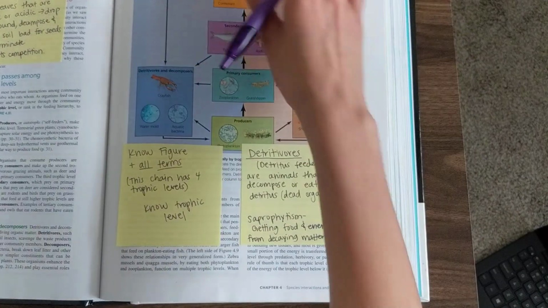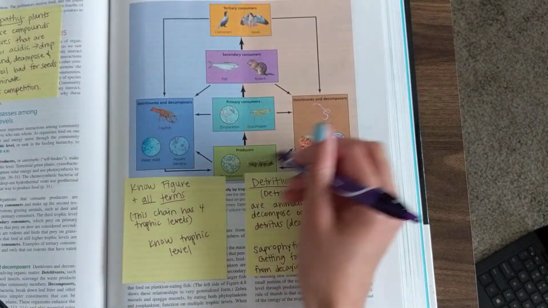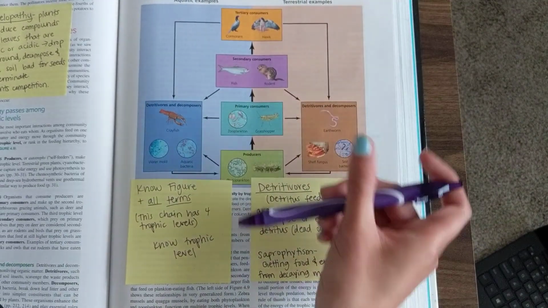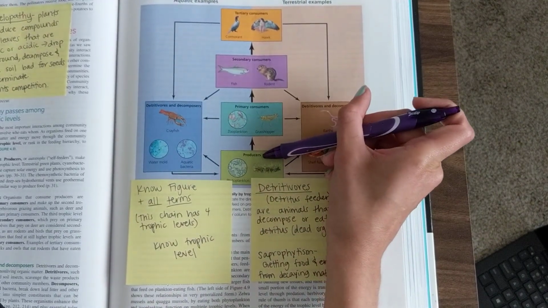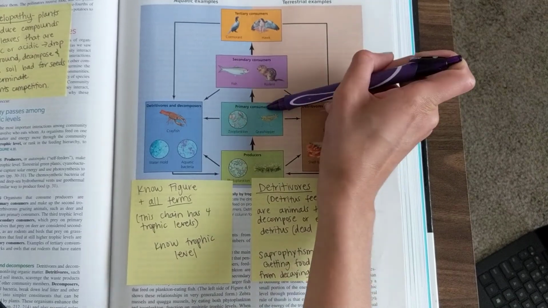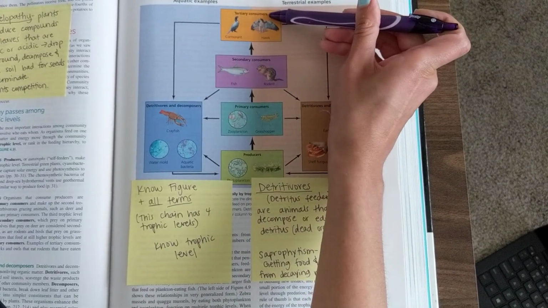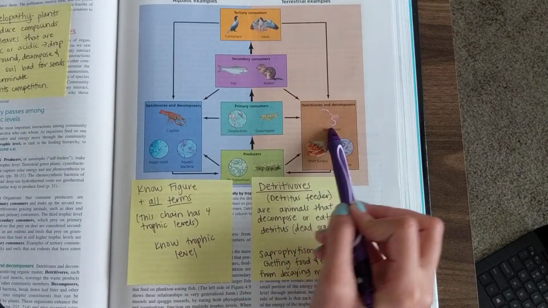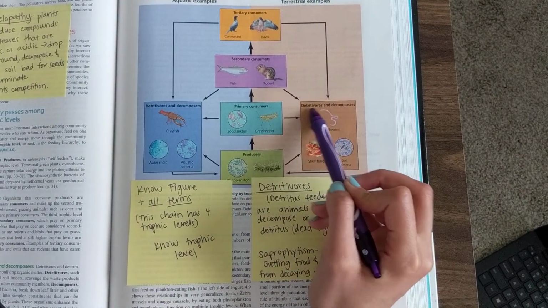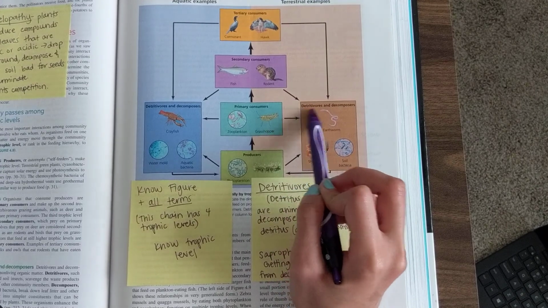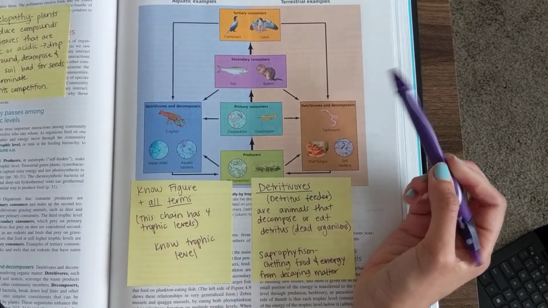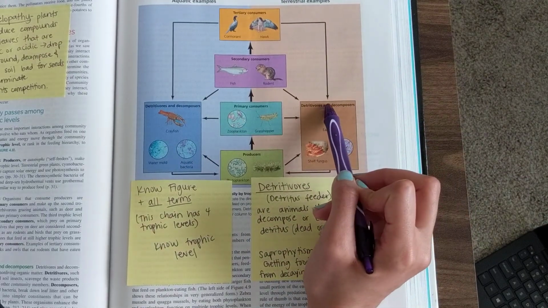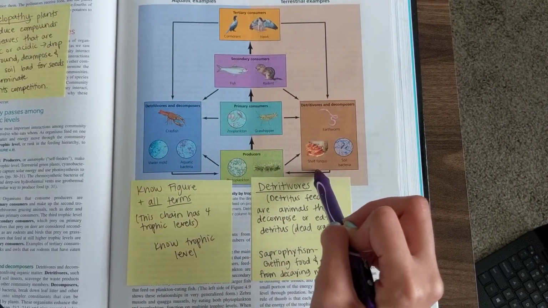On this page, there is a food chain. Know this figure, all of the terms on this figure as well. Know producers, primary consumers, secondary consumers, and tertiary consumers. So the chain goes in this direction. Usually on food chains, detritivores and decomposers are not on them, but on this one they are, just to show that they consume all dead matter from all organisms.